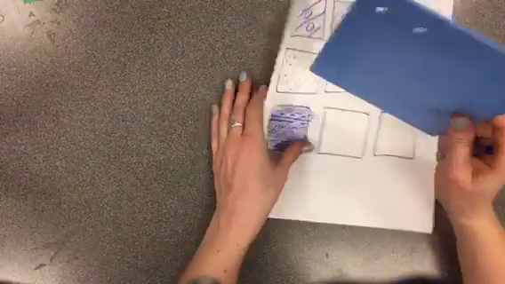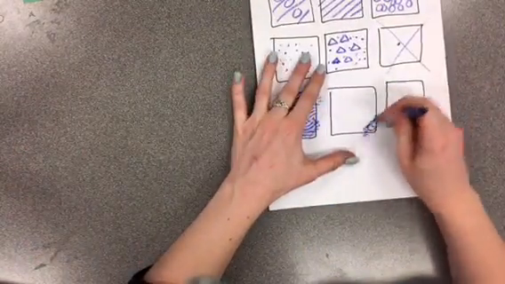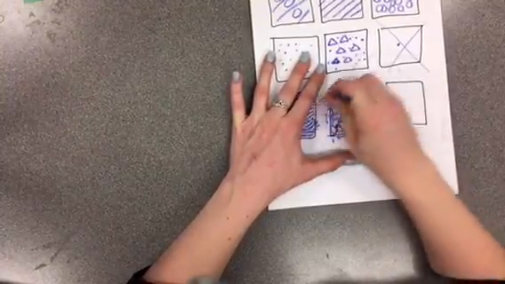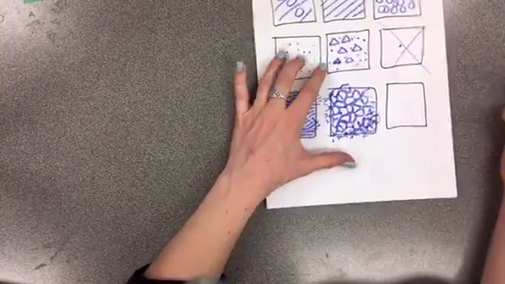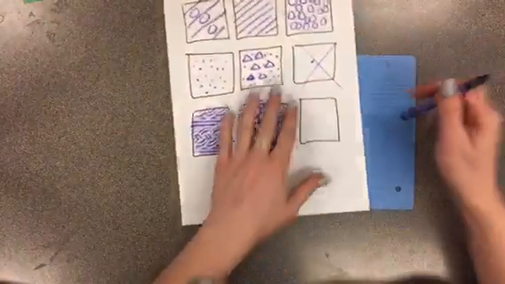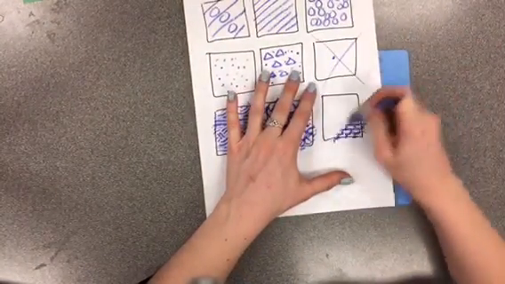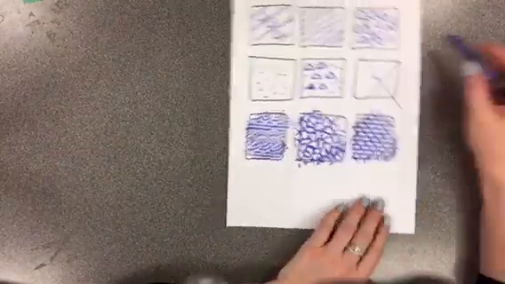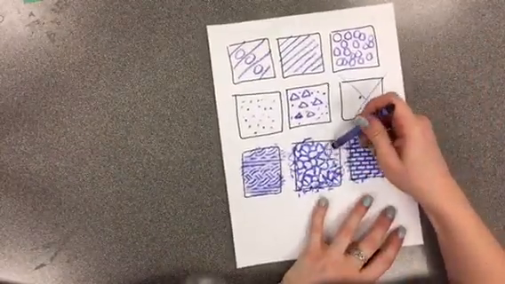If I were to get a different pattern on a different plate, I can do the same thing: put it underneath my paper, rub, rub, rub with my crayon, and I would create a different pattern. This kind of looks like different circles repeated over and over. Or on the back, this kind of looks like squares repeated over and over, a different pattern. So I can draw my own patterns, or I can use the rubbing plates.